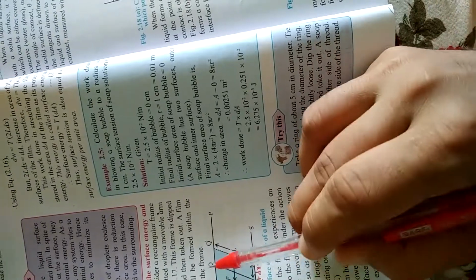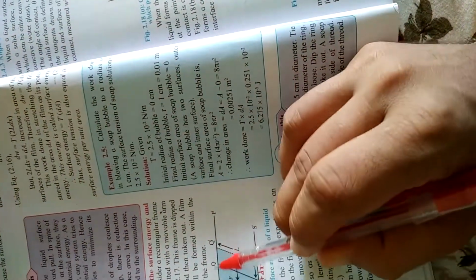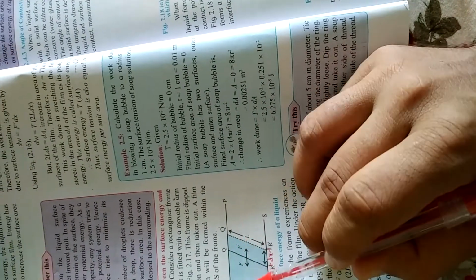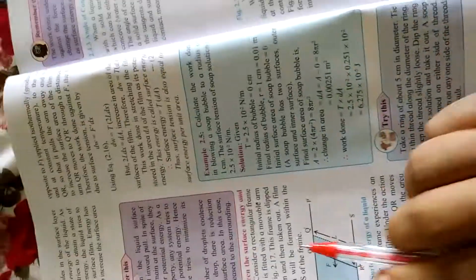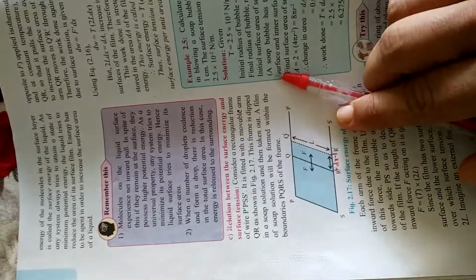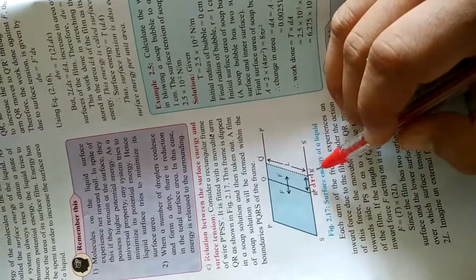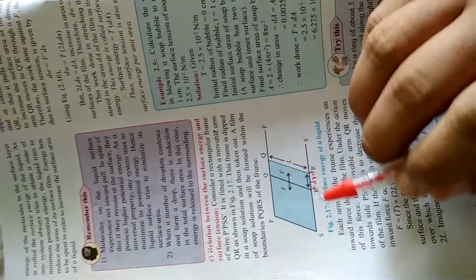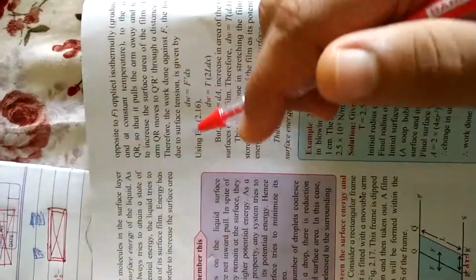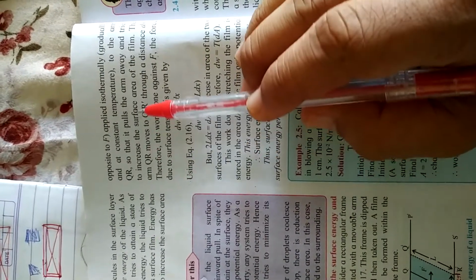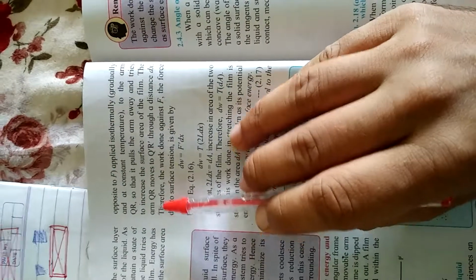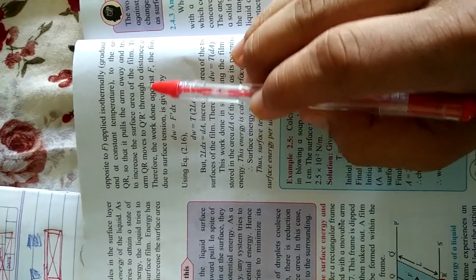Now what we have to do? As this PQRS is in contact with the soap film, this QR is under the tension of this force which is acting due to the soap film. Now if I try to pull this wire to the right side, this wire is pulled toward this side, and the next position is Q'R'. And the distance that is covered is dx. Imagine an external force F' equal to F applied isothermally to the arm QR, so that it pulls the arm away and tries to increase the surface area. The arm QR moves toward Q'R' through the distance dx.